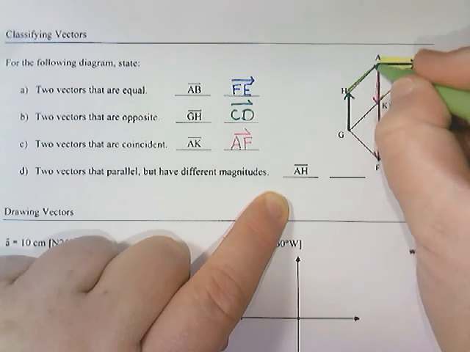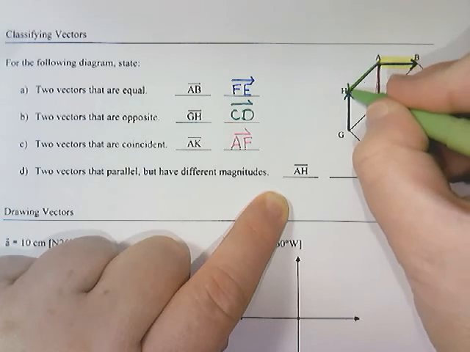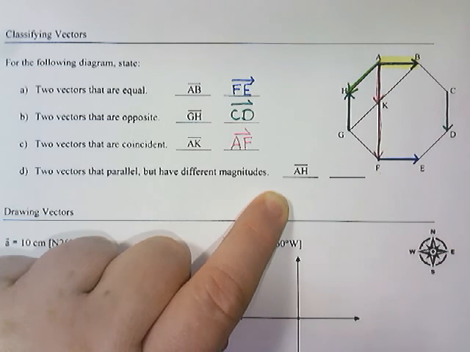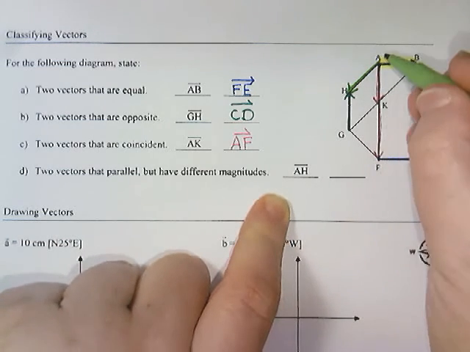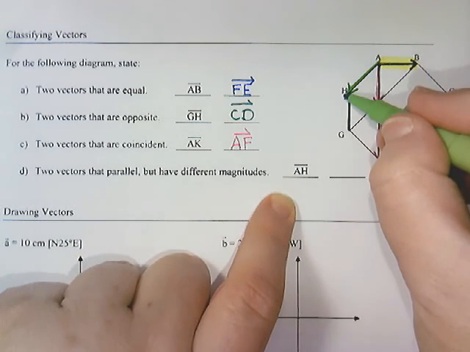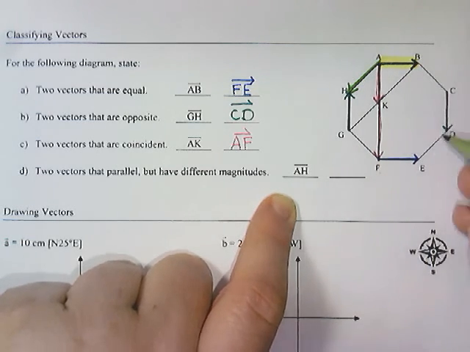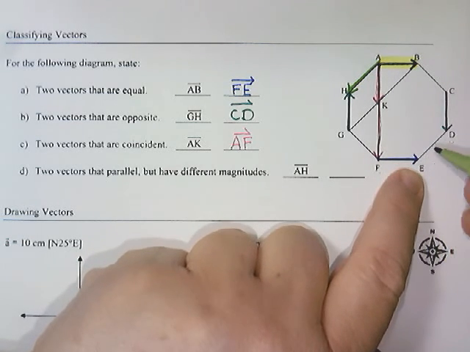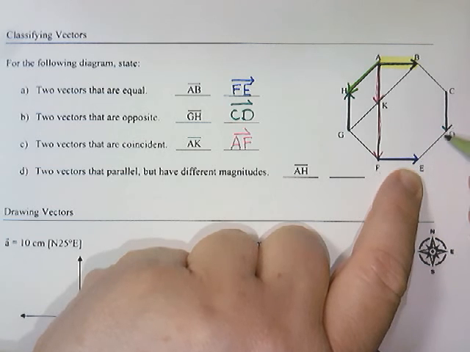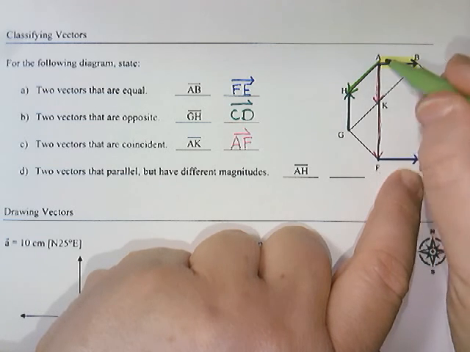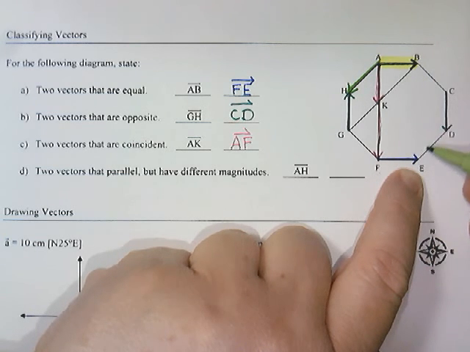AH is this one right here. So I need something that is going either in the same direction or the opposite direction, but is not the same length. So here I cannot pick DE or ED because they would be the same length.